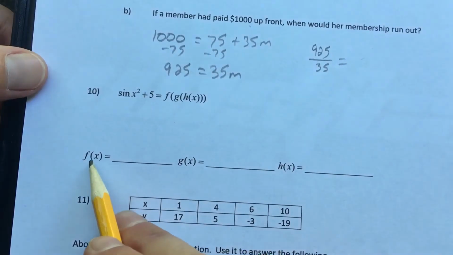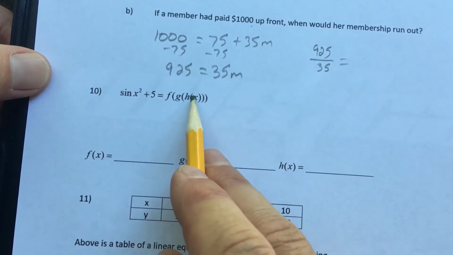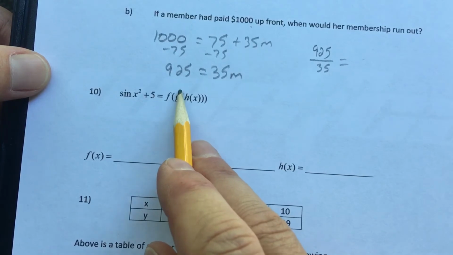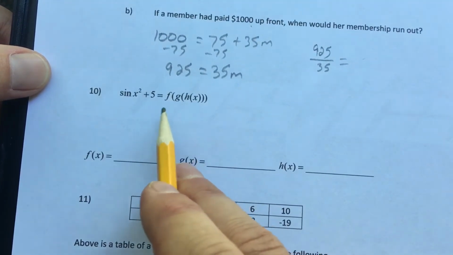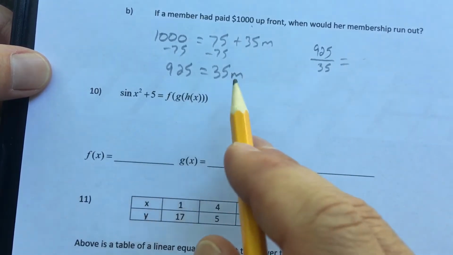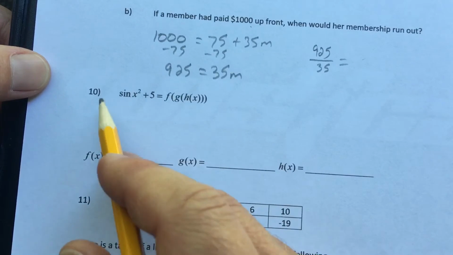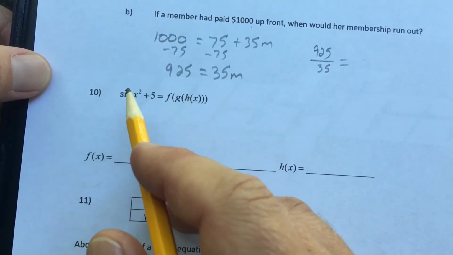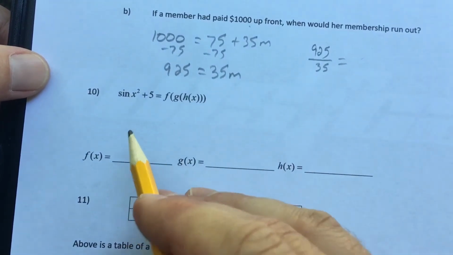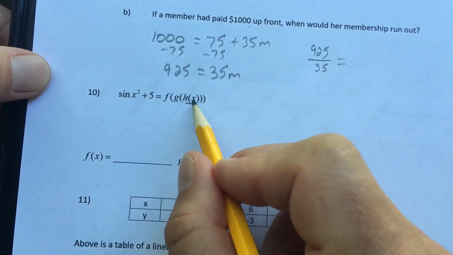This one was maybe a little unusual. It said you have a composition, H inside a G, which is inside an F, and we want to try to break it down. The reason we're doing this is for something we're going to get to in chapter 2 called chain rule. We want to be able to take a look at a function like this and say, well, what's the inside function? What is it inside of? And be able to do a derivative through there. So H is the innermost function. It's the most inside thing.